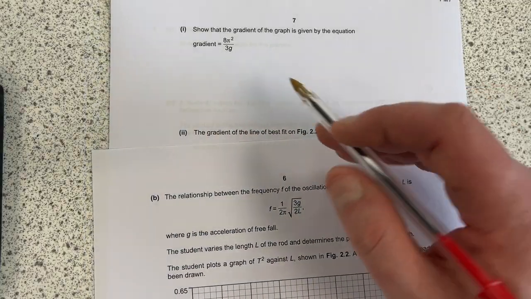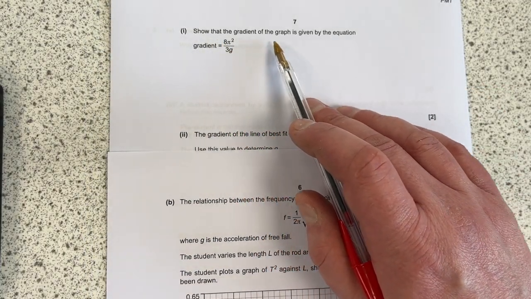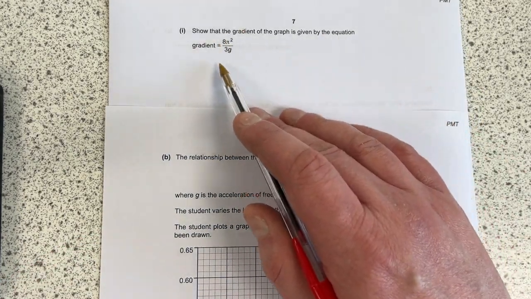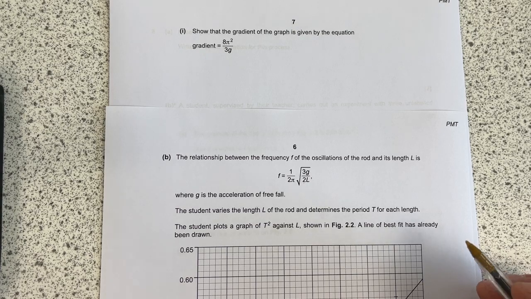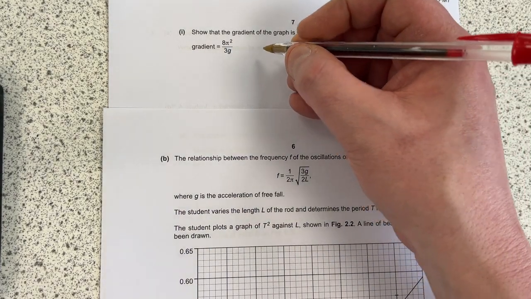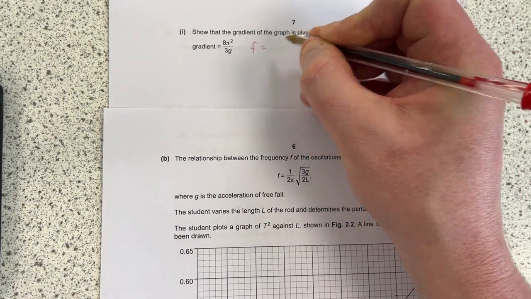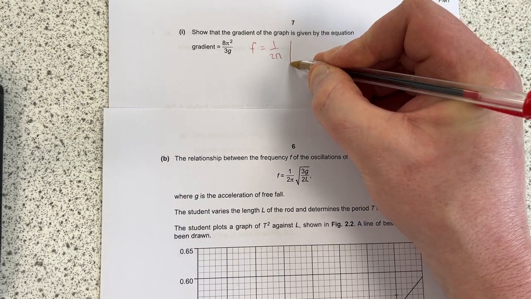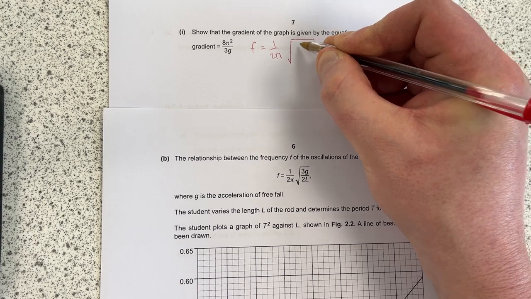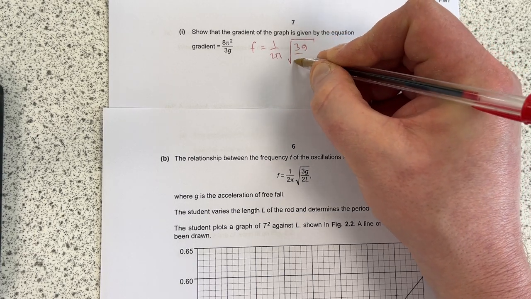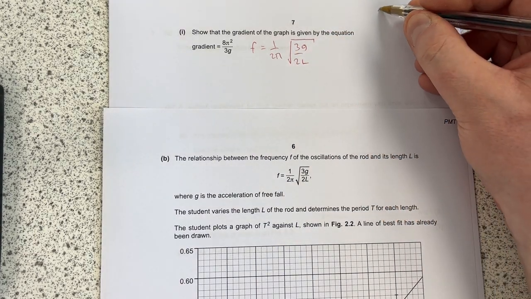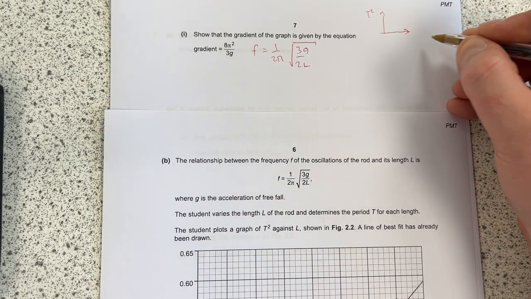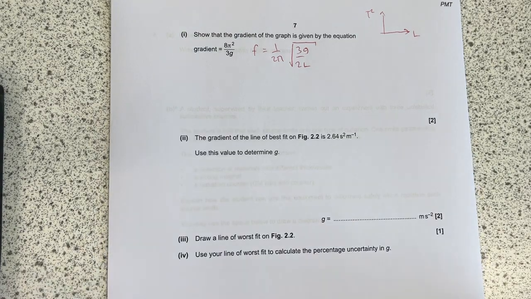So here we go. Show that the gradient of this graph is given by 8 pi squared over 3g. So let's start by copying and pasting the equation that they've given us. So 1 over 2 pi square root 3g over 2l, and I'm working from a graph that's got T squared on the y-axis and L on the x-axis.